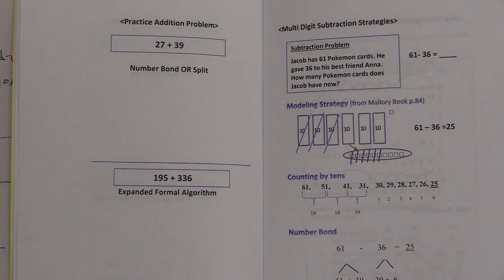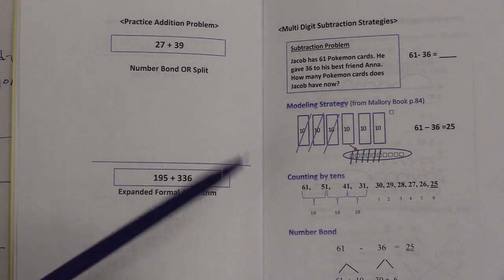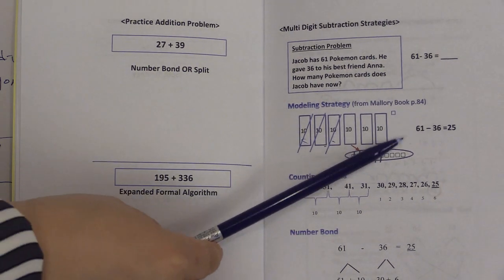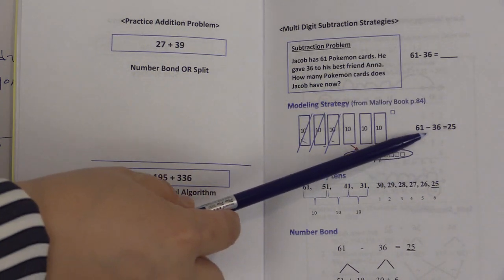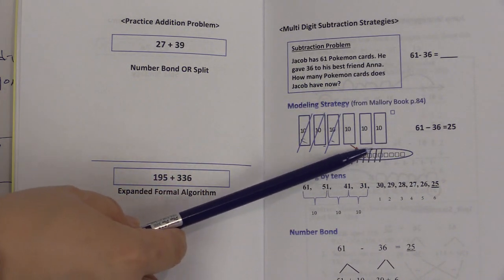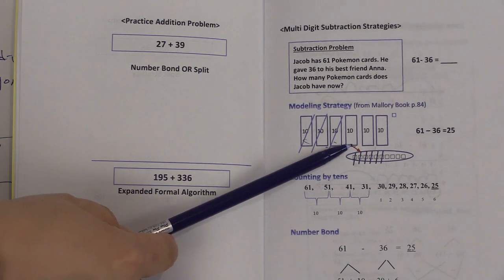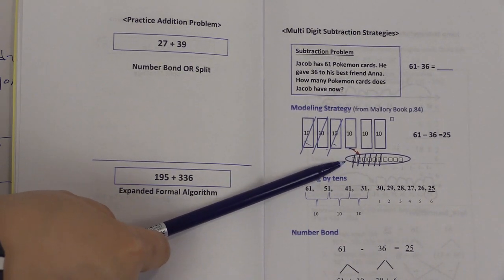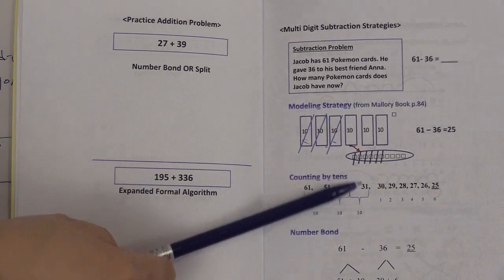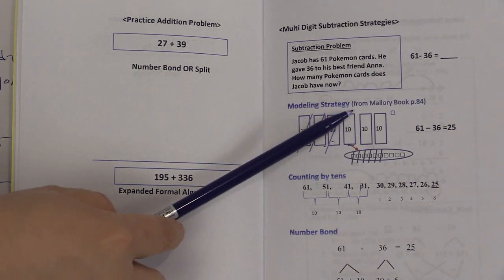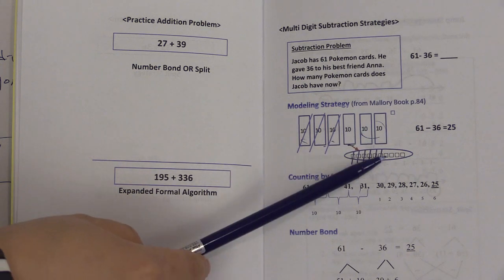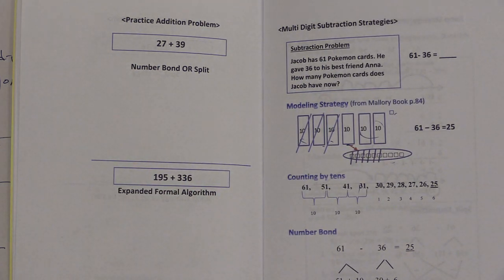Okay, so direct modeling, what is that? In the modeling strategy, they need to have a concrete object, right? So I have 61 base 10 blocks here, six tens and one one. I'm going to take away 36, but I cannot do that here, so I'm going to break one ten into 10 ones. They trade the numbers here, and then we count 36, and then I count the leftover 20 and 5, so my answer is 25.